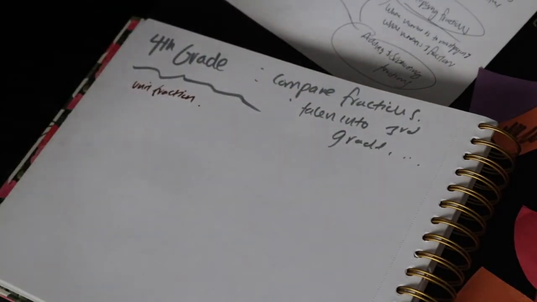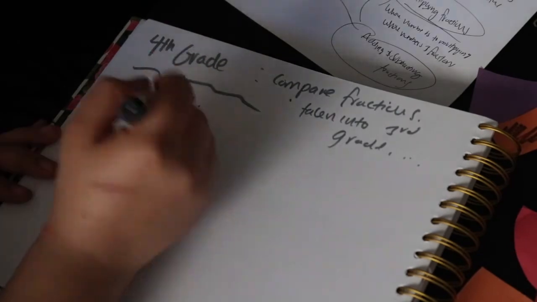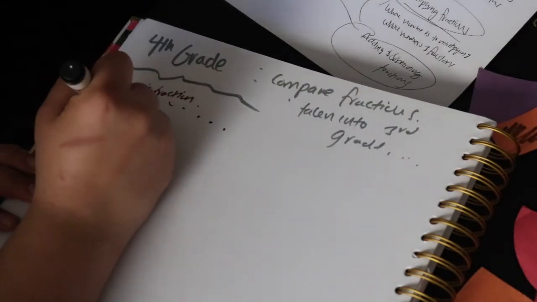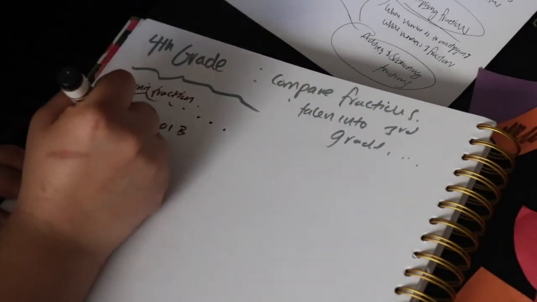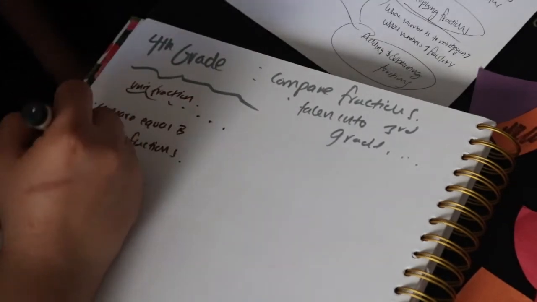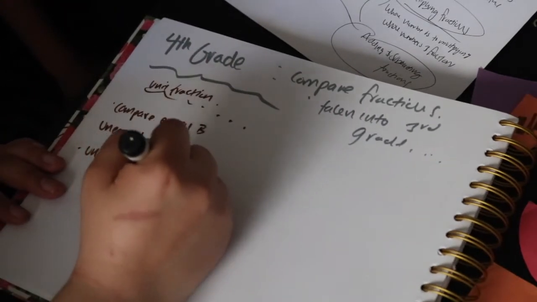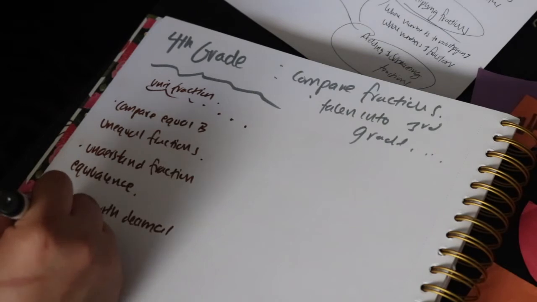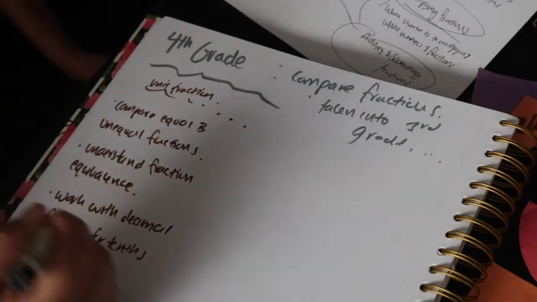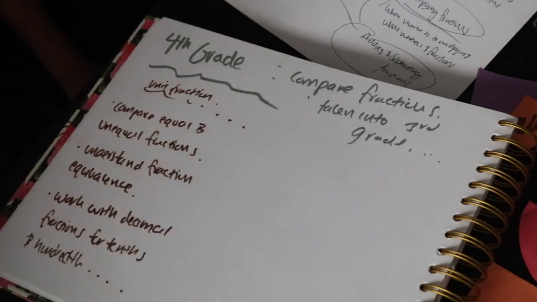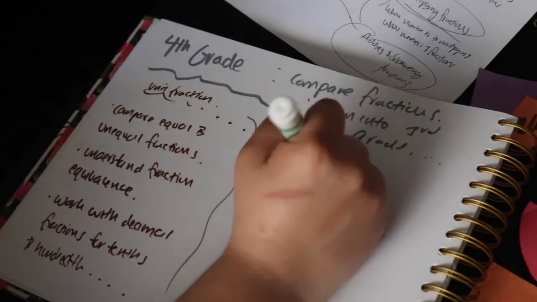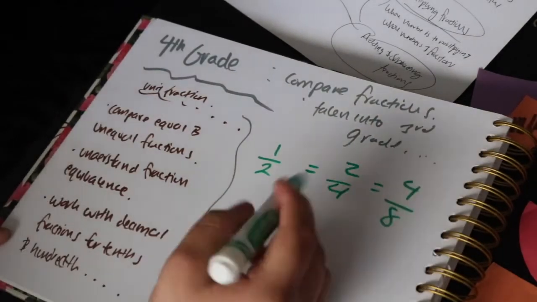They're still using the denominator and numerator, but they're beginning to use them in equation forms and solving equations using the numerator and the denominator. So they get introduced to adding and subtracting, and how to change the numerator when necessary and the denominator when necessary. They also begin to work with decimal fractions for tenths and hundredths. So 1/10, 2/10, 3/10, 4/10 is the same as 0.1, 0.2, etc.